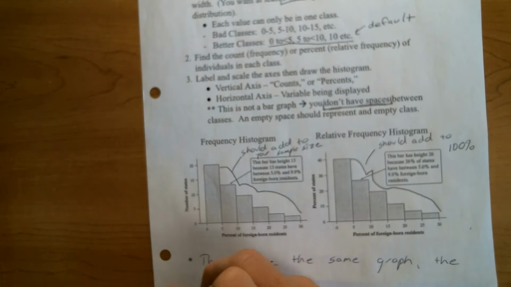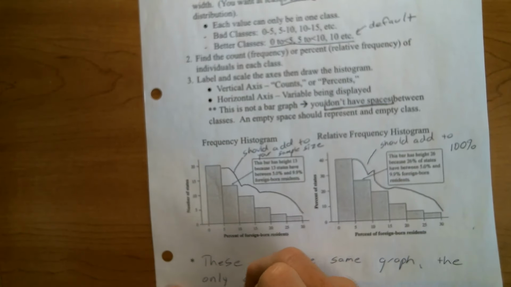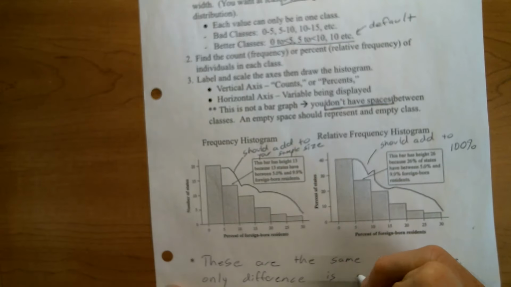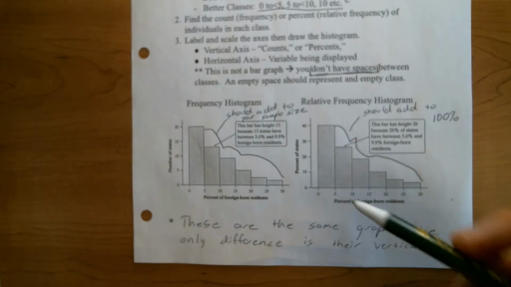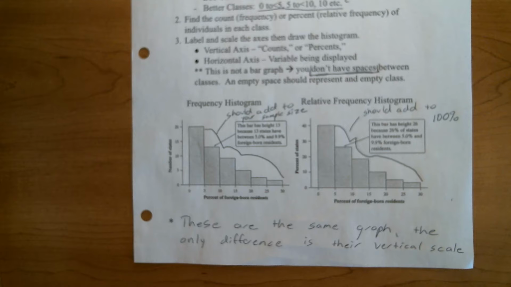The only difference is their vertical scale. Right? One is counting the observations, and one is treating those observations as a percent. So like what percent of your sample is in each category. All right, so that's sort of the breakdown of what you need to do. Now let's actually do some examples so that you can see how this all works and sort of fits together.